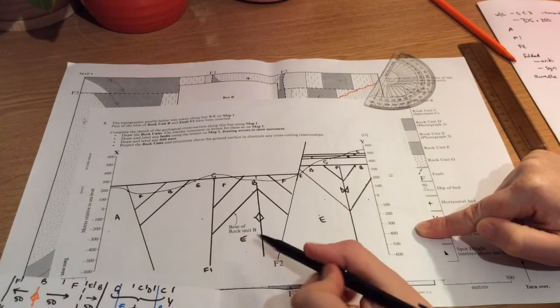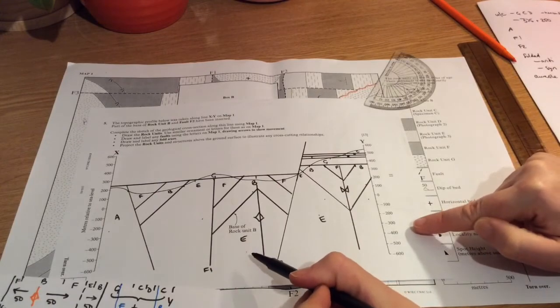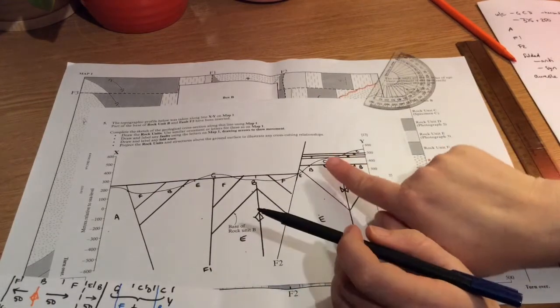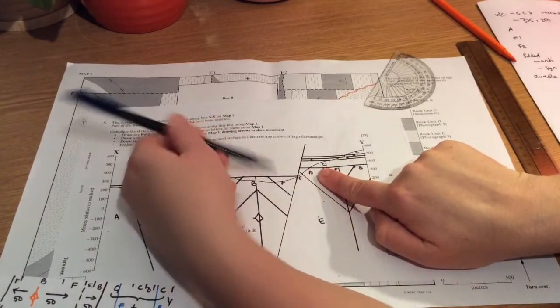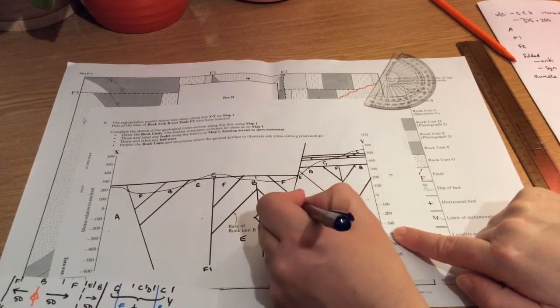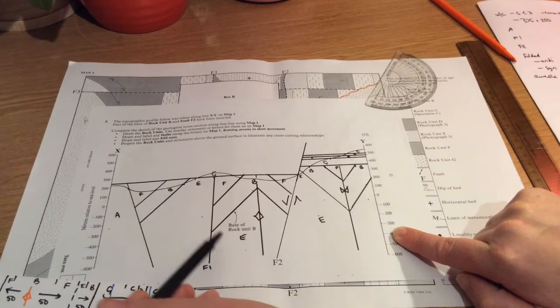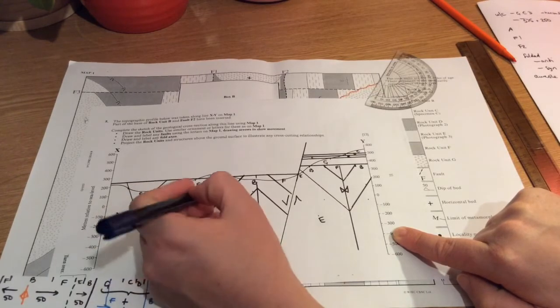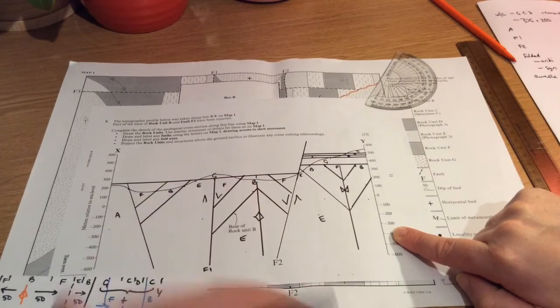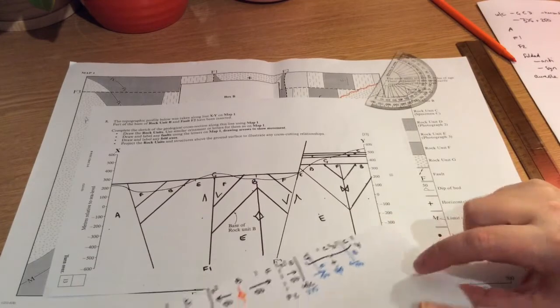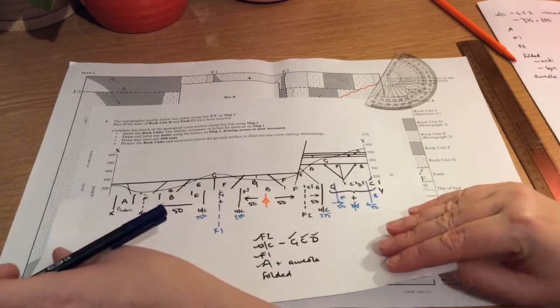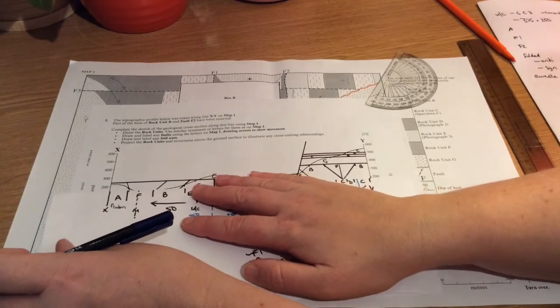All I need to do now is mark on the displacement of my faults. B is higher this side compared to this side, so this side has gone down, this side's moved up relative to each other, and E is lower on this side, higher on this side, so this side's gone up, this side's gone down. The last bit we've mentioned before but haven't marked in is the Metamorphic Aureole.